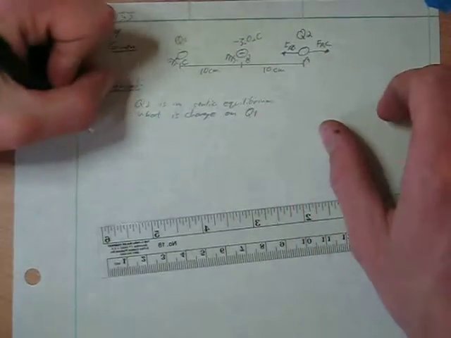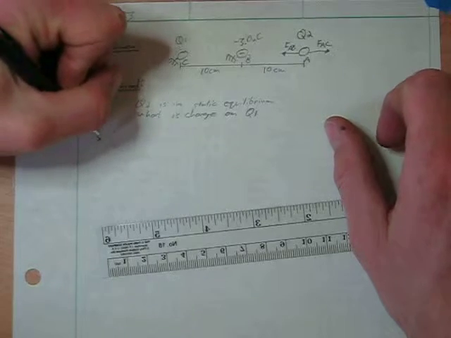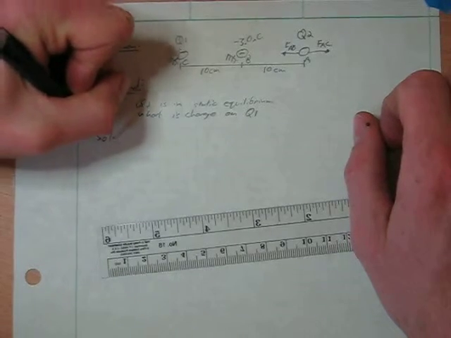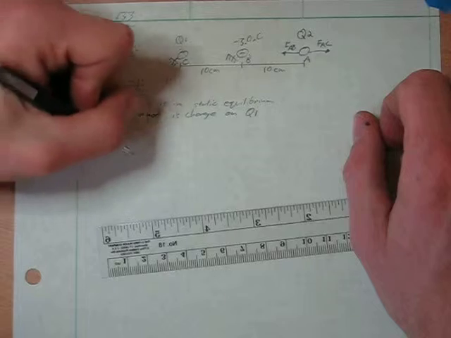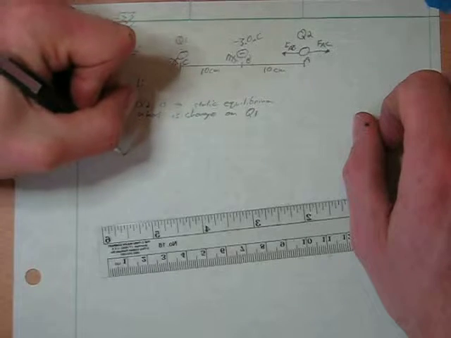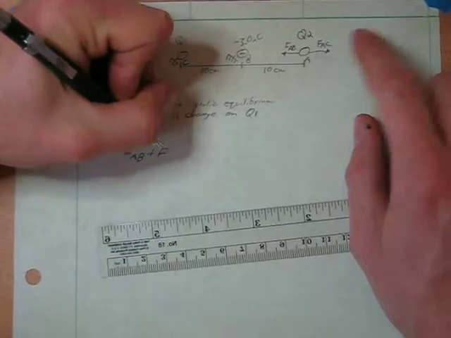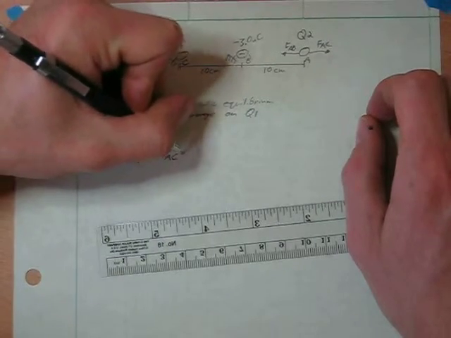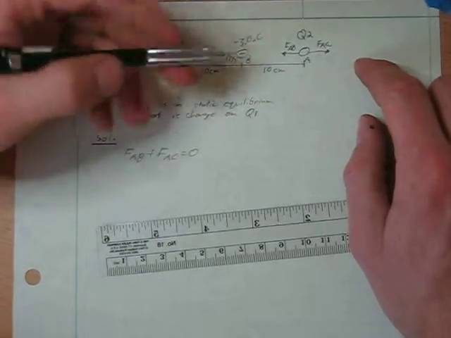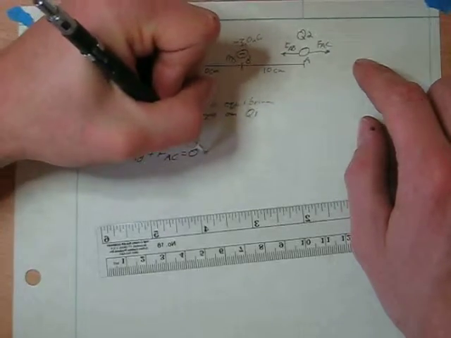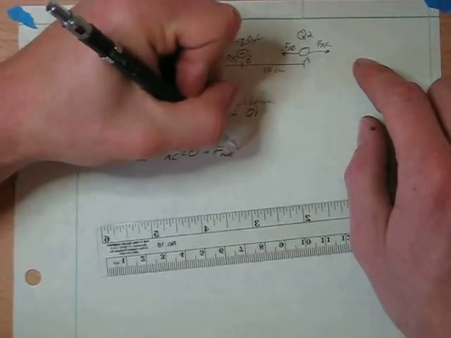In order for it to be in static equilibrium, that means that FAB plus FAC equals 0. That would be F net equals 0.